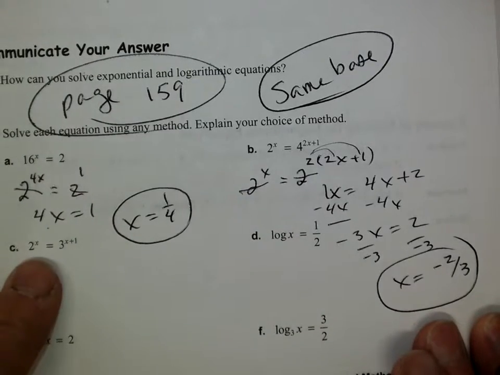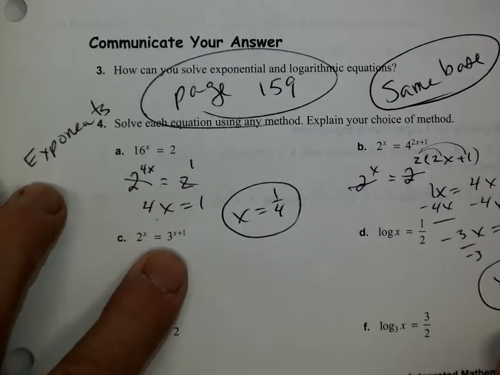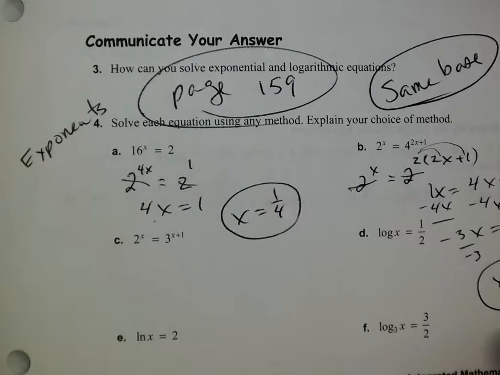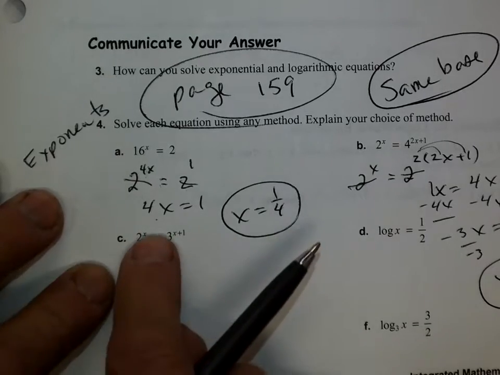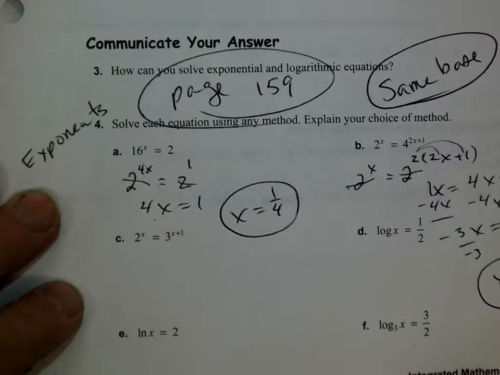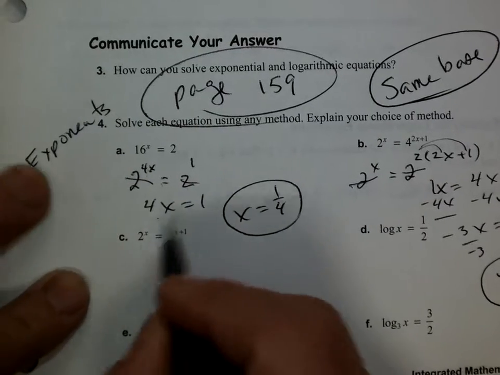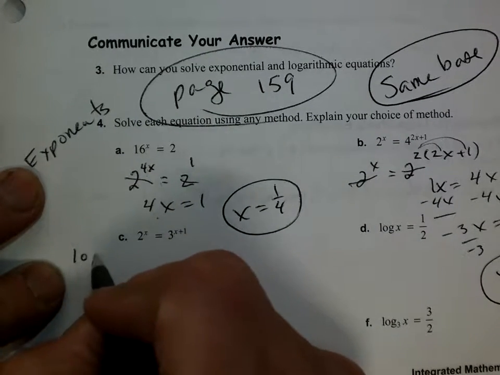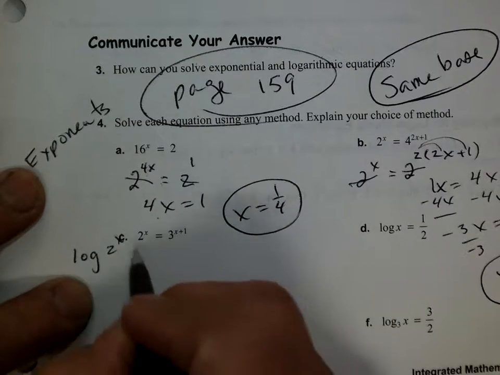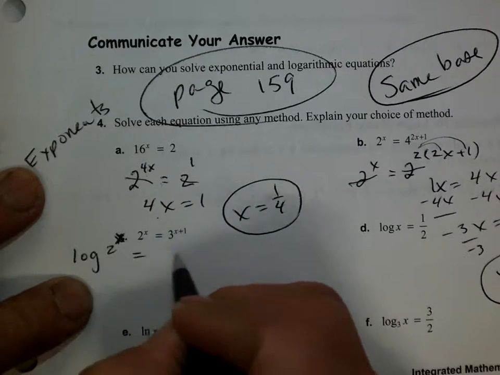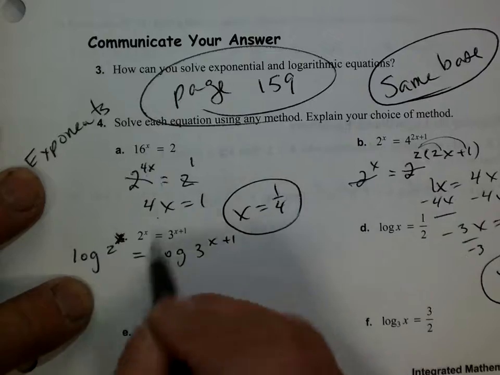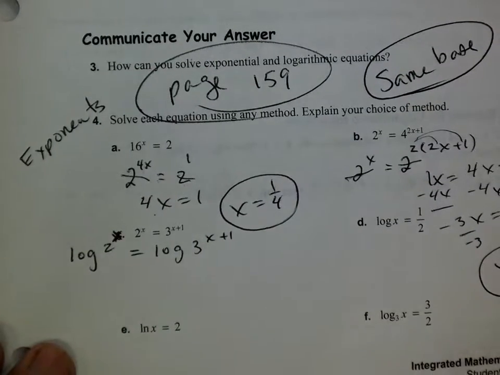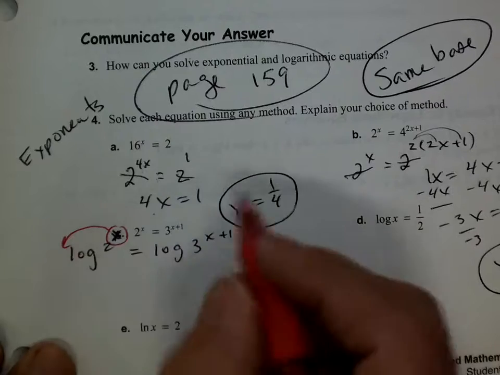What if, on C, we cannot make them the same? Can't at all, right? So one of the things we can deal with is getting rid of the exponent using logs. Okay, we learned this rule yesterday, that if I took the log of both of these sides, then it brings down the exponent. So on C, if I take the log of both sides, the log of 2 to the x, and the log of 3 to the x plus 1, what happens is it brings down the exponent. We learned that yesterday, okay? So it brings down the exponent.